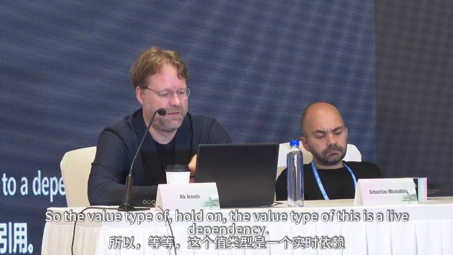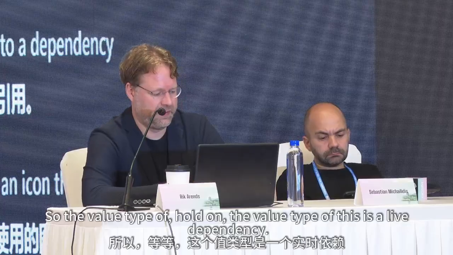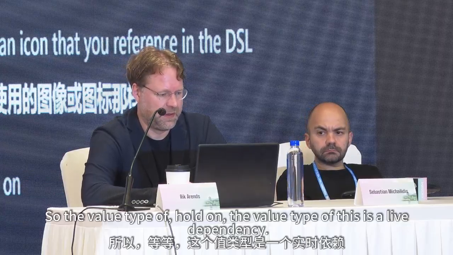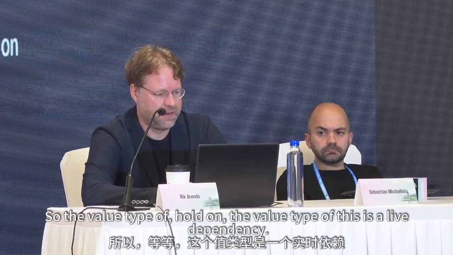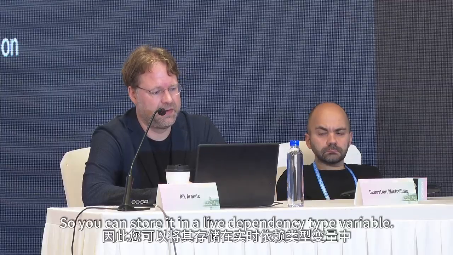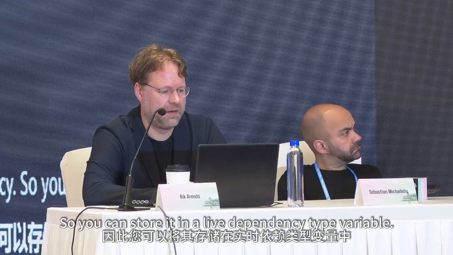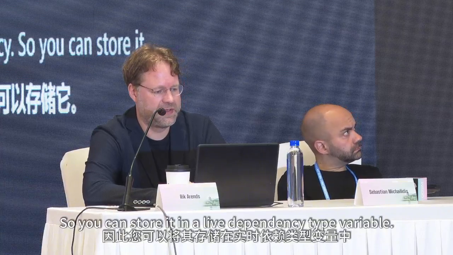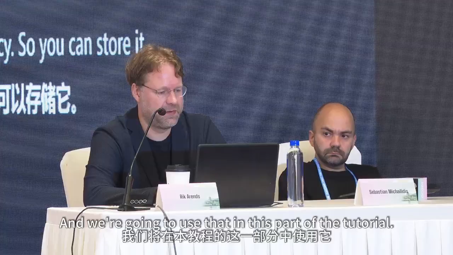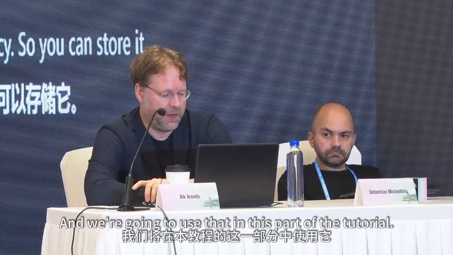So the value type of this is a live dependency, so you can store it in a live dependency type variable. And we're going to use that in this part of the tutorial.